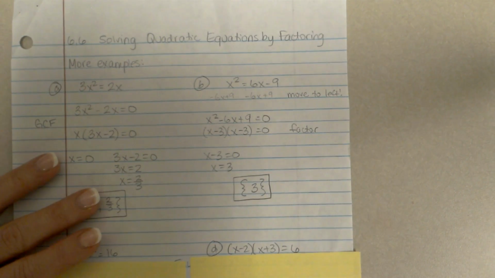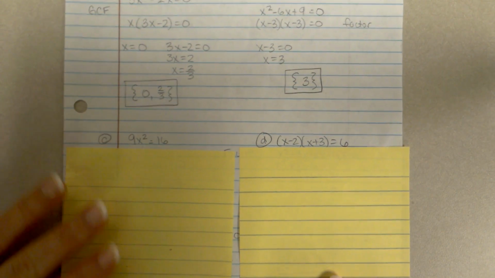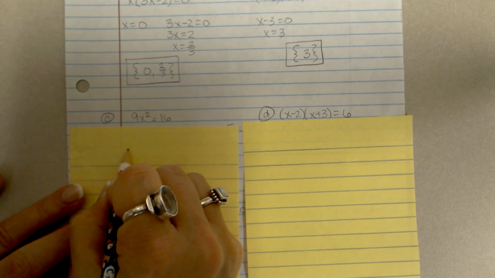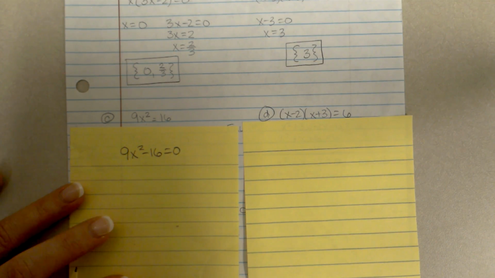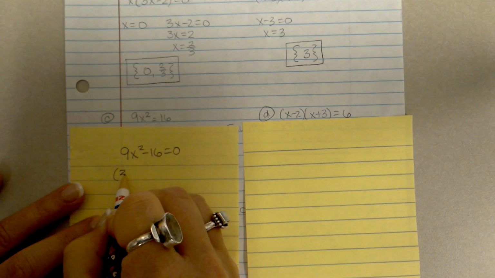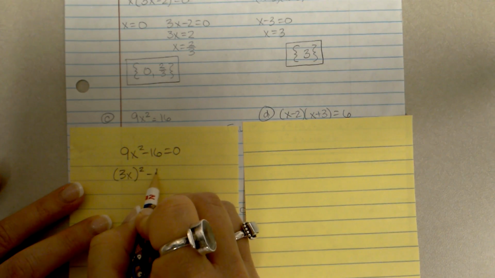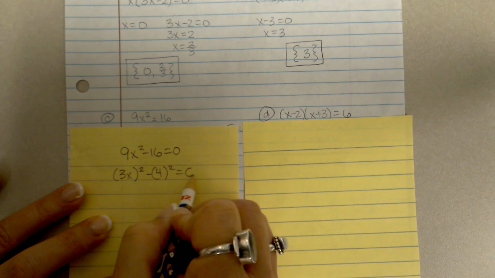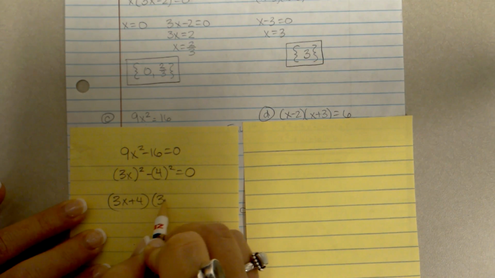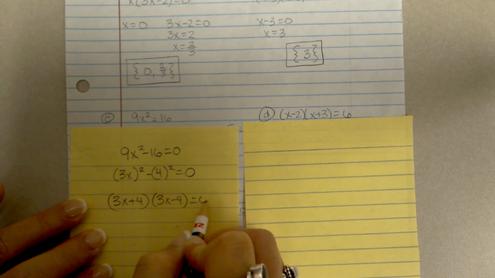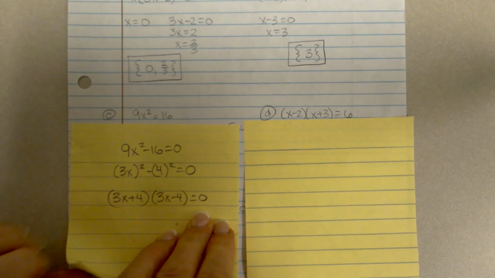This is what you'll get. All right, we're doing a couple more. This one is when you subtract 16 so that there's 0. This is called a difference of squares. And you're going to want to factor it with a plus b and a minus b, and then solve each factor.